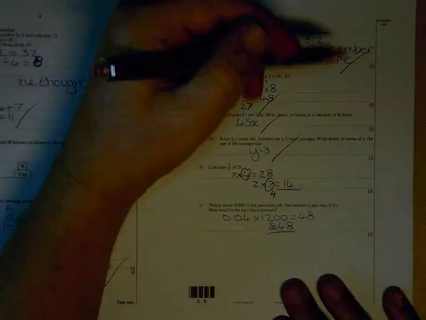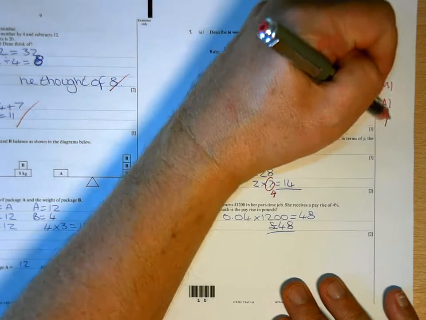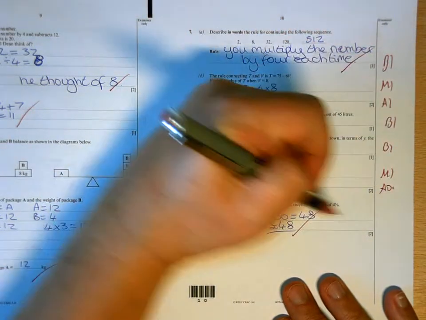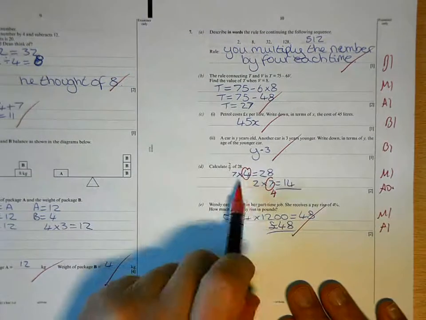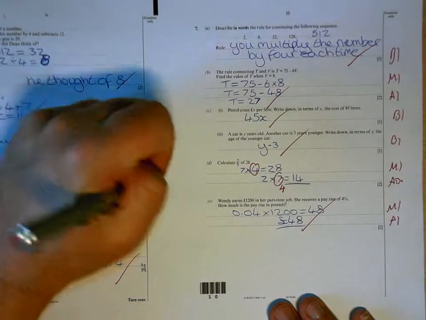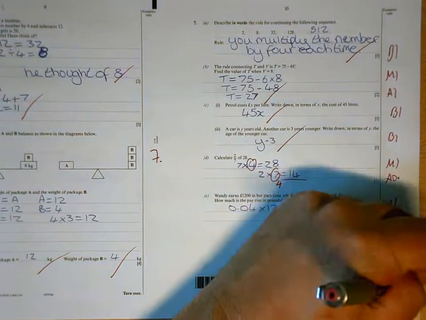So let me see what you got here. So you got 1. So you lose a mark there because you ended up transferring the wrong bit of it. On this side you got 7, so total for the page you lose a mark, so 15. Still, that's really good.